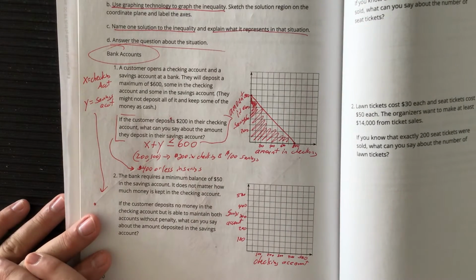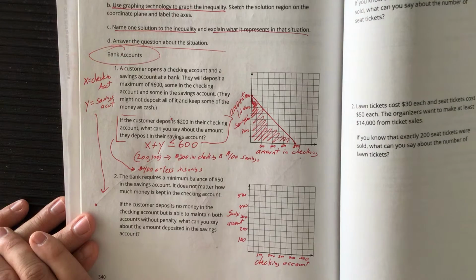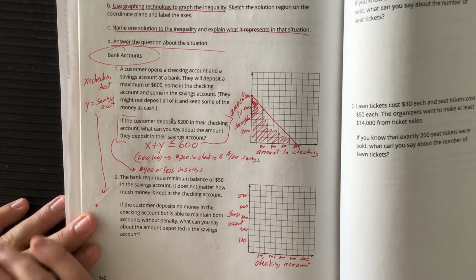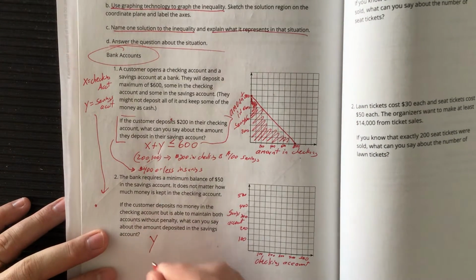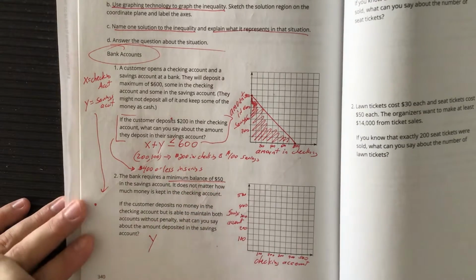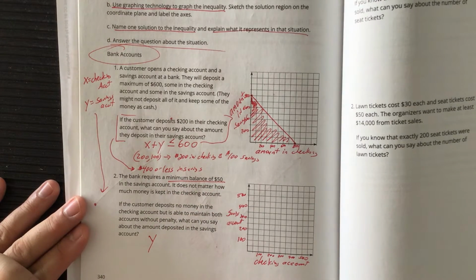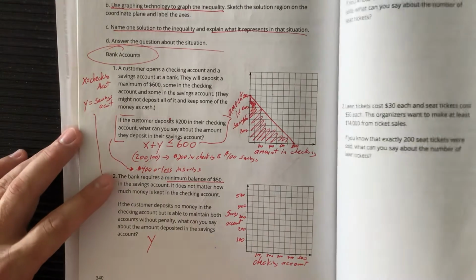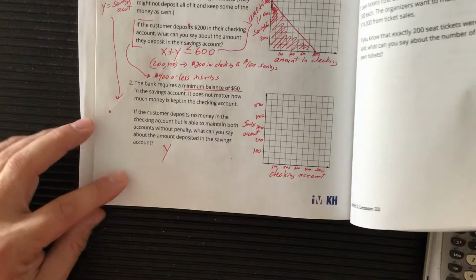So savings, is that my X or my Y? X, or I mean Y. My Y, so I'm gonna use Y here. Minimum of 50. How do I show minimum of 50? Greater than, or, yeah, greater than or equal to.